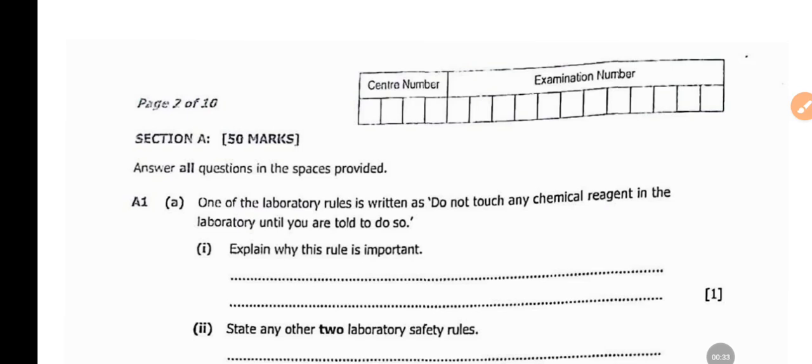The reason why this rule is important is because it helps to prevent accidents that may occur in the laboratory, because some chemicals are corrosive as well as poisonous in nature. Okay, so following this rule helps to prevent that.